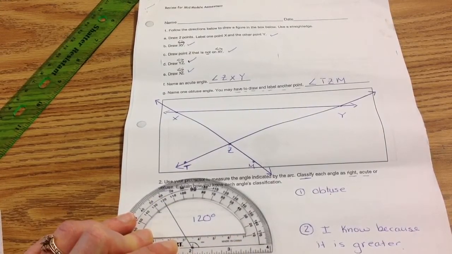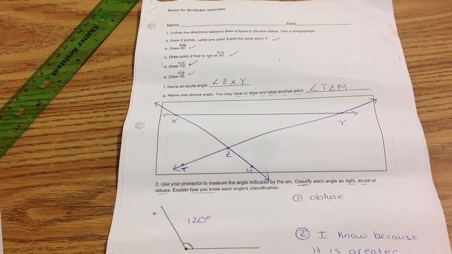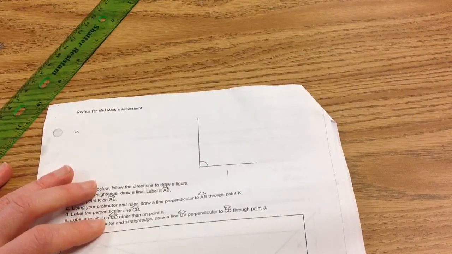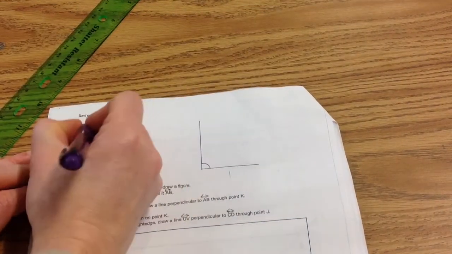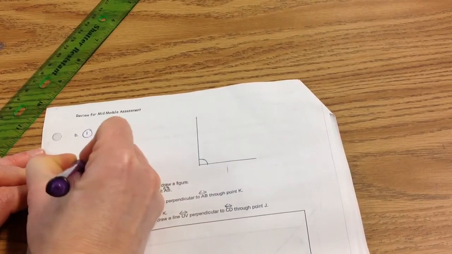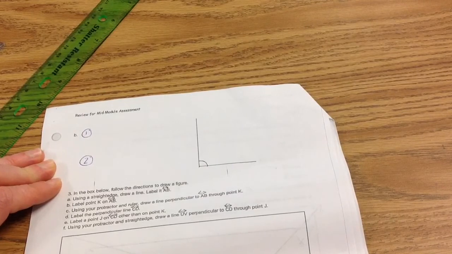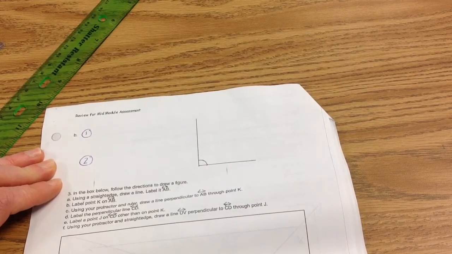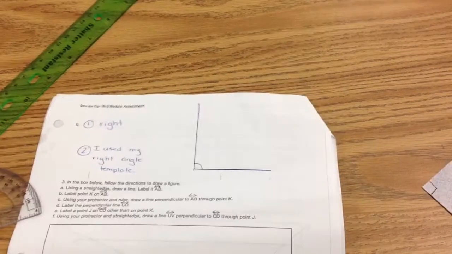Go ahead and flip the page and do the same thing. You must measure, don't guess. Step 1, what kind of an angle is it? 2, how do you know? And then what's the measurement? Pause. Please do all 3 steps.